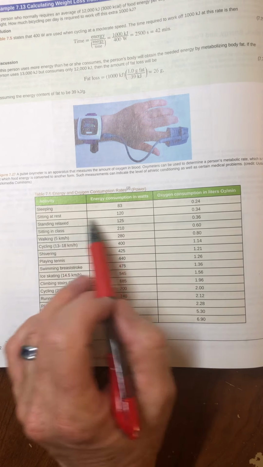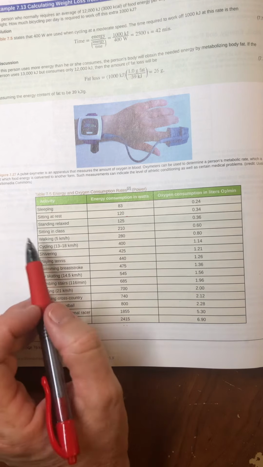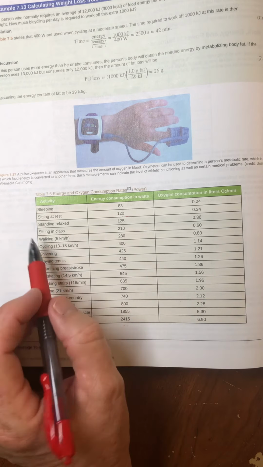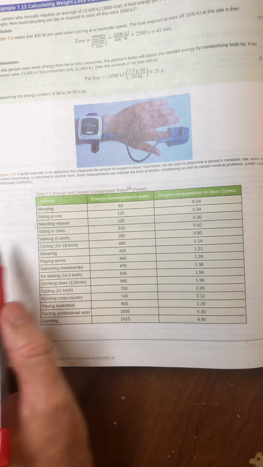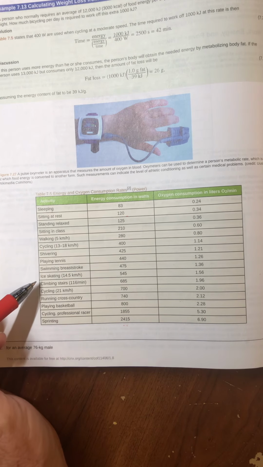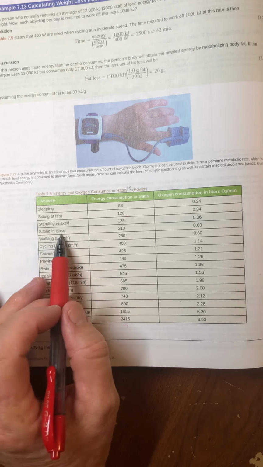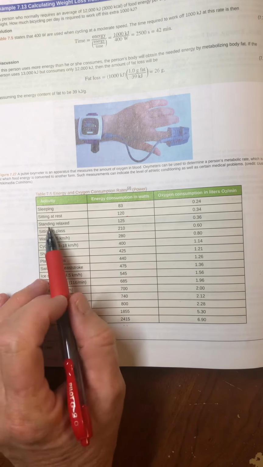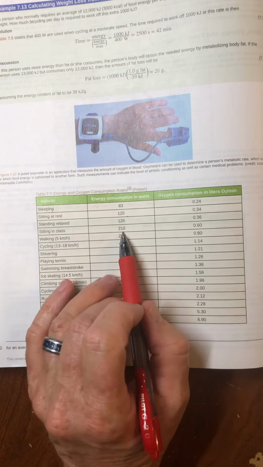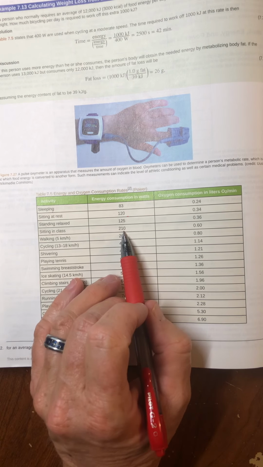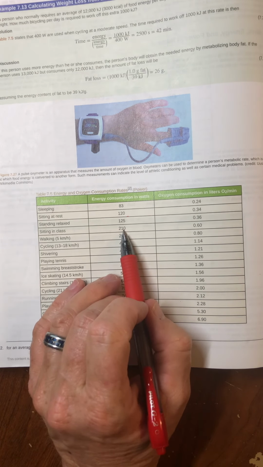Just sitting and resting is 120. Standing, it's not too much. I think that's sitting in class. Maybe with sitting in class, I'll put the same as what I'm doing right now, where I'm thinking, I'm flipping pages, I'm doing calculations.